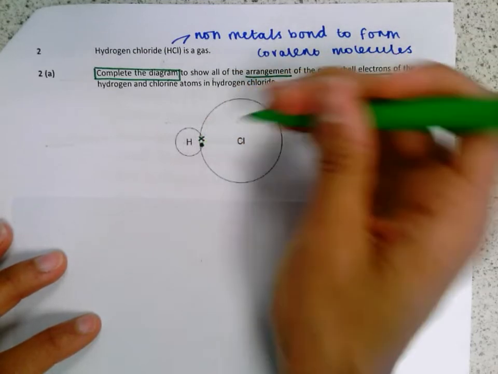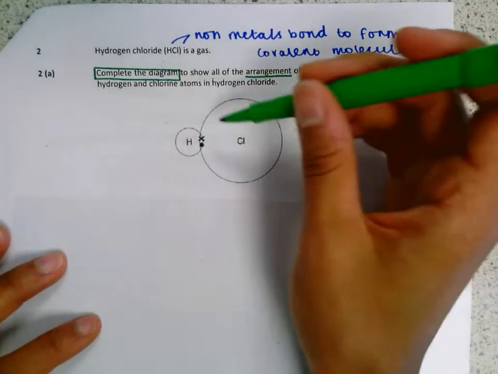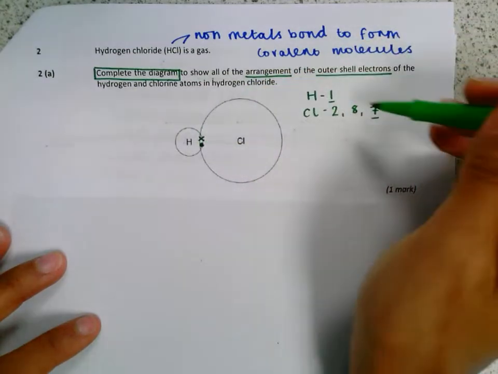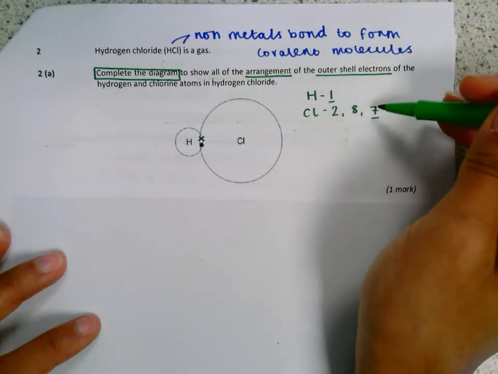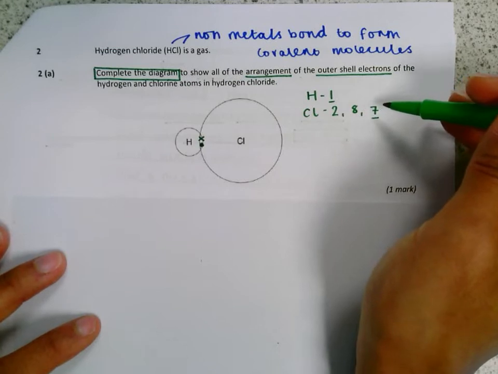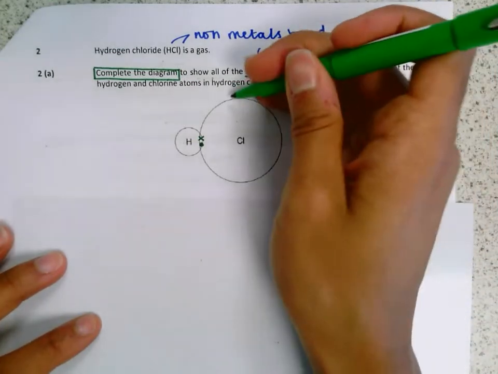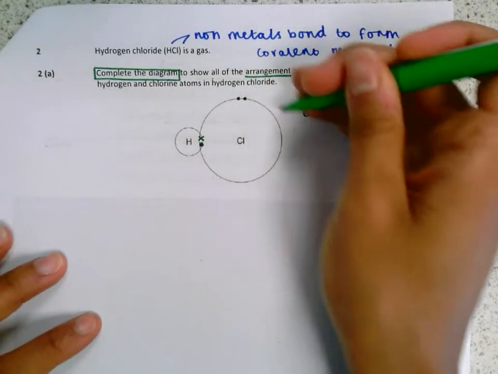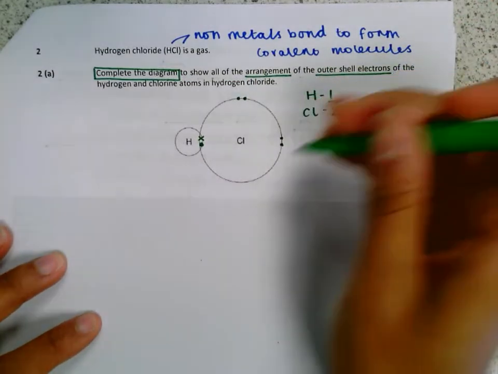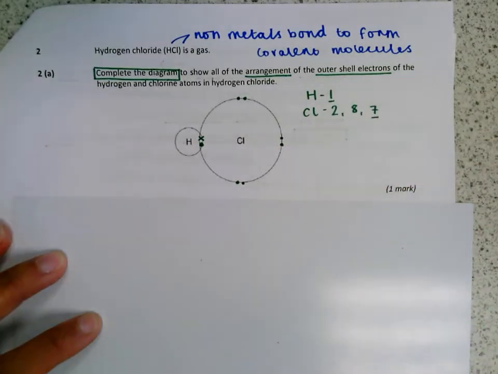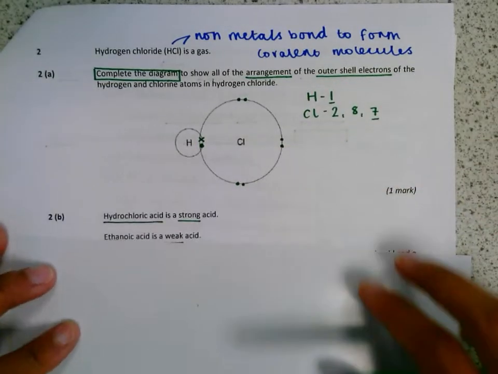And we'll draw the chlorines as dots so that we can see this one must be from hydrogen, this one from chlorine. So we've drawn 1 of chlorine's 7 outer shell electrons, we've got 6 left. Now we always pair the electrons up when drawing covalent bonding, so we'll pair the 6 electrons up into 3 pairs, at equal distances apart from each other. And that's the covalent bonding.